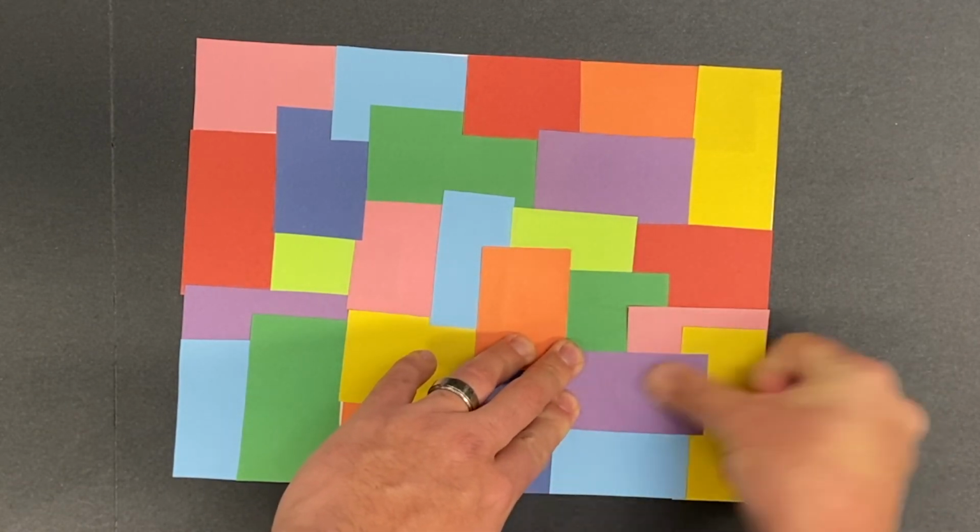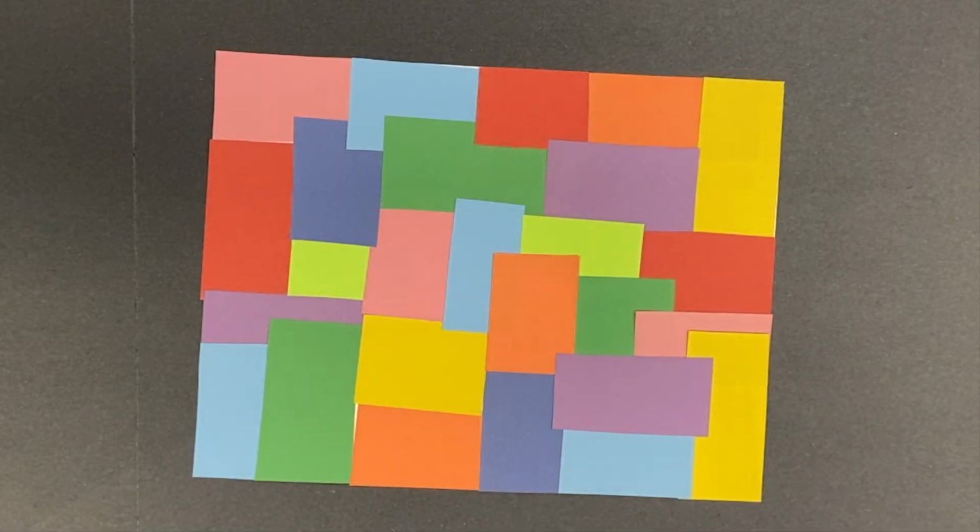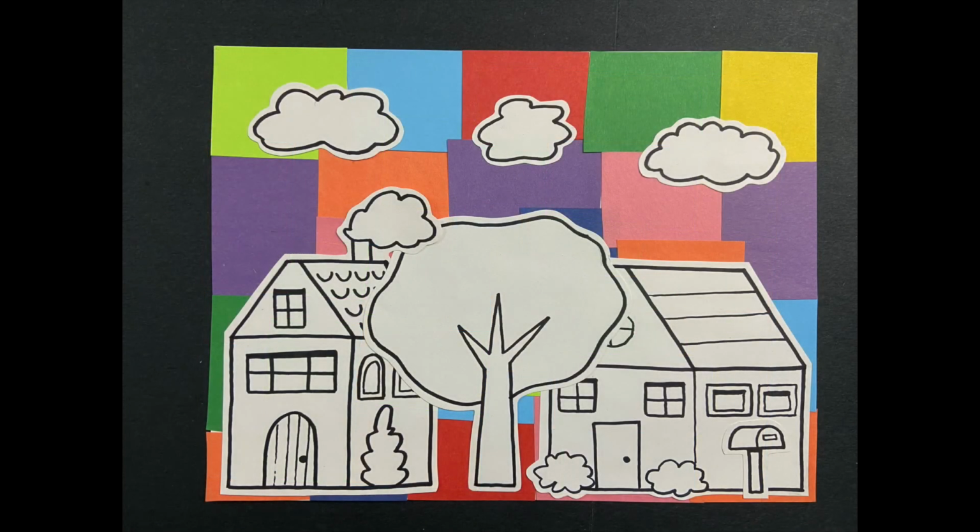And there you have it. You've got this wonderful work. You've done it. You finished your background. Great job. I think it looks awesome. Take a picture, please, and upload it to Seesaw.